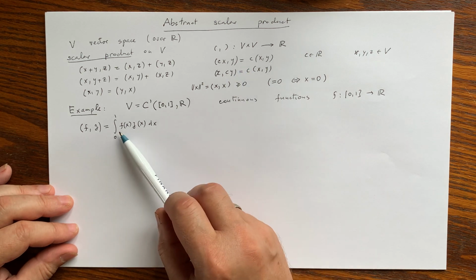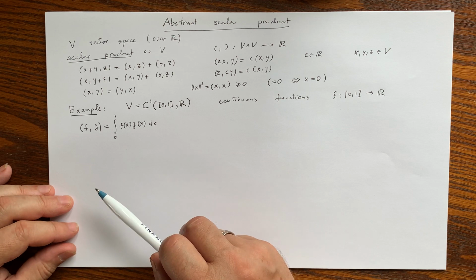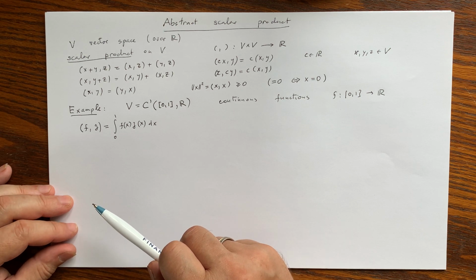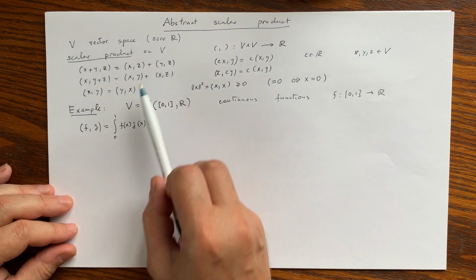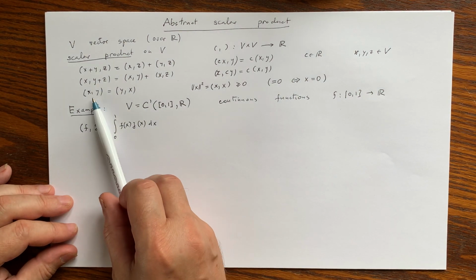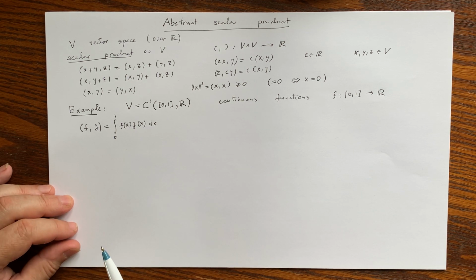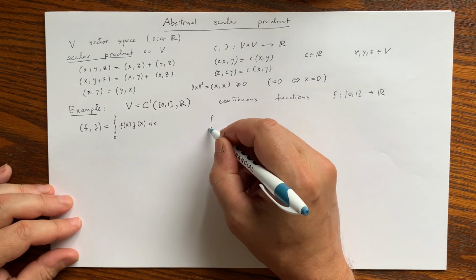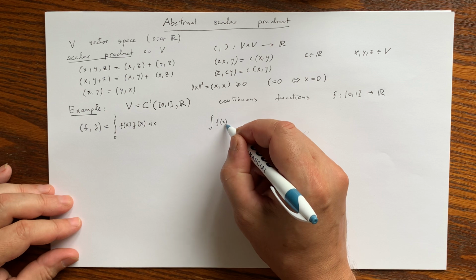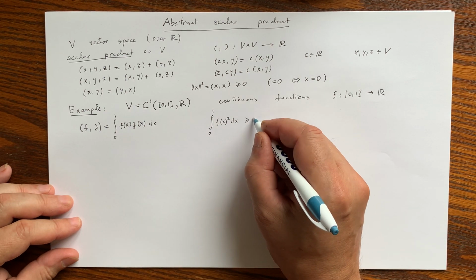The same with scaling. In any of the arguments, we could take the scaling coefficient c out of the integral, and that will prove this equation. And the same for the other. It's easy to notice the symmetry, because the product of f and g is symmetric in f and g. The most interesting is this condition, which says that the integral of the square of any function is always non-negative.